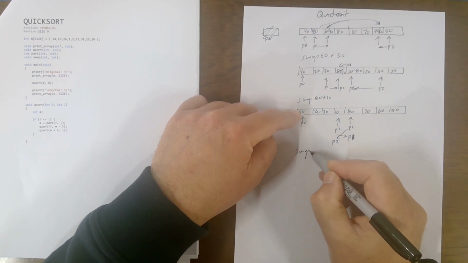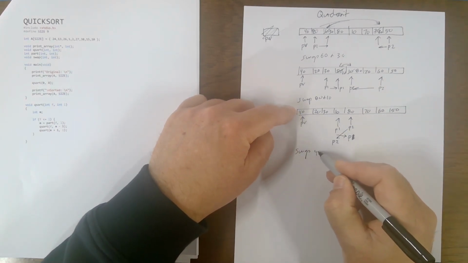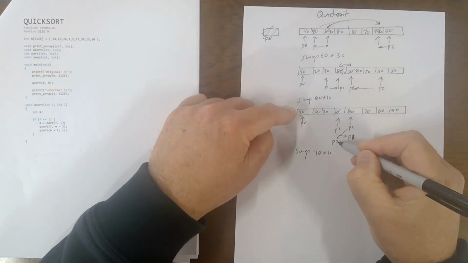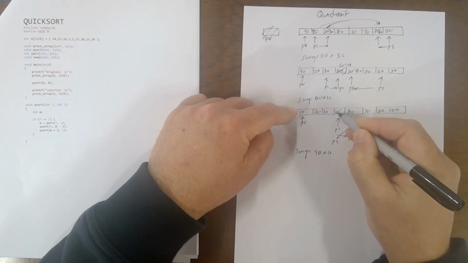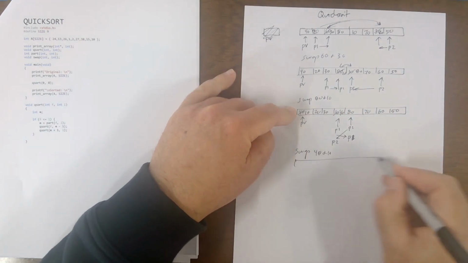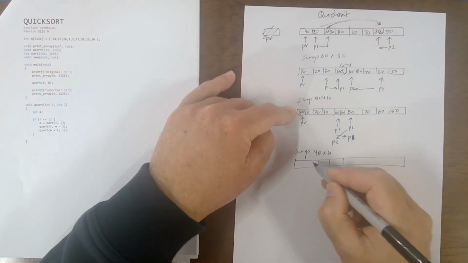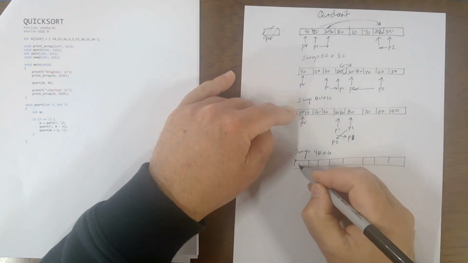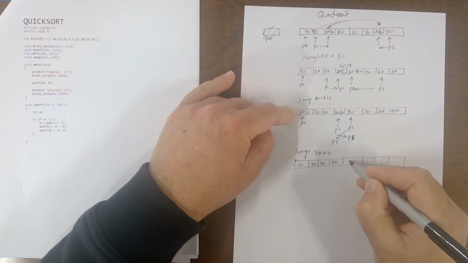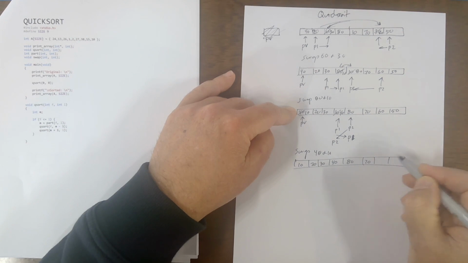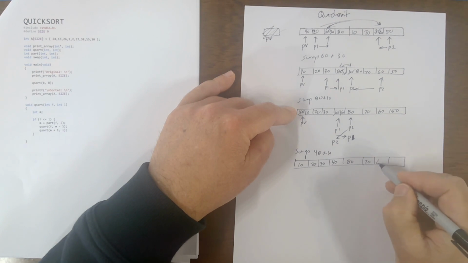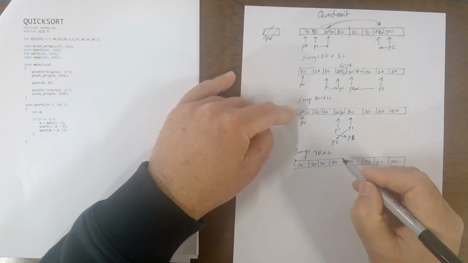So you swap 40 and 10. You swap what P2 points to with the pivot. So the 40 goes over here and the 10 goes over here. So the array looks like this now. 10, 20, 30, 40, 80, 70, 60, 50.